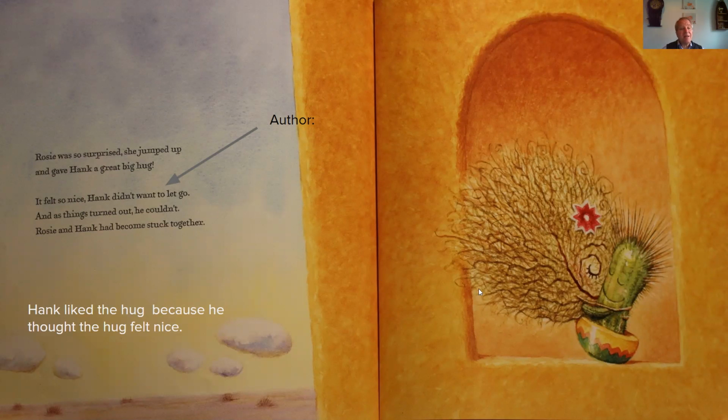All right. Now let's take a look at the face here, the picture that the illustrator provided for us. All right. So take a look at that face right there. I mean, he's happy. His eyes are closed. He's smiling. Right. His little cactus arms are not up in a fist anymore. Definitely not. His little cactus arms are trying to wrap around Rosie. Right. Could say that Hank liked the hug from Rosie because he had a smile on his face. We could add a little more description to that. We could talk about the fact that his arms are around Rosie. He's got a smile, right?